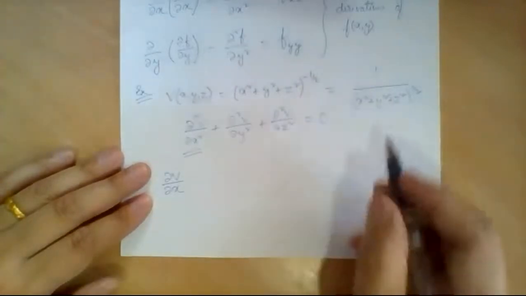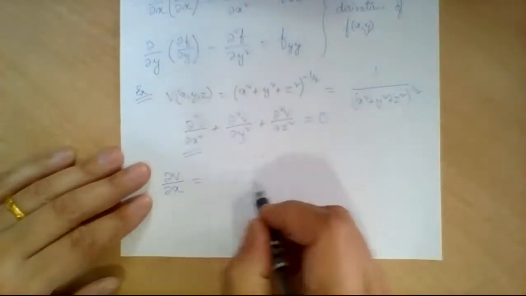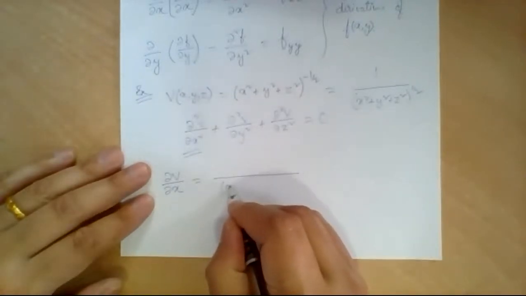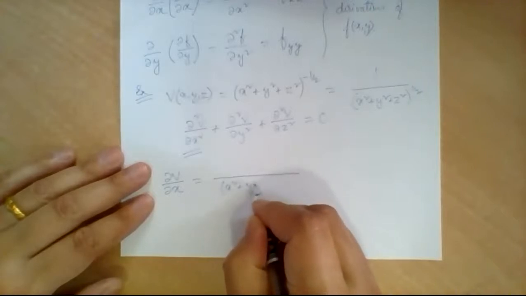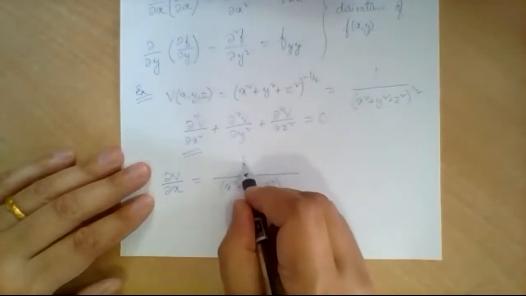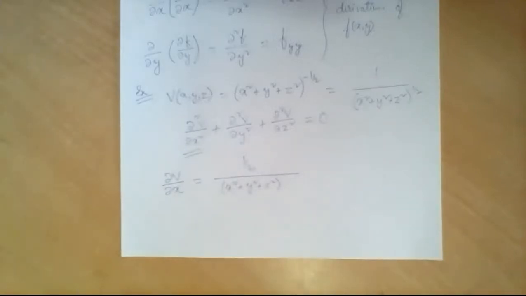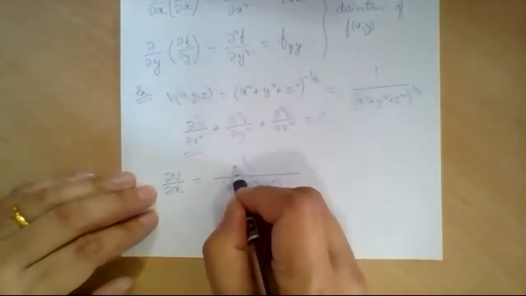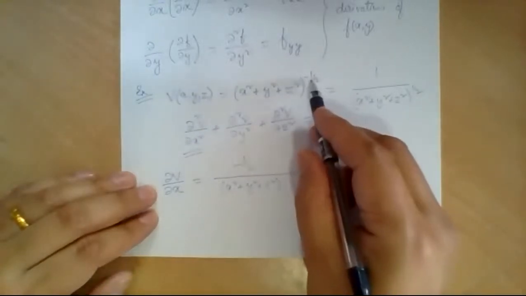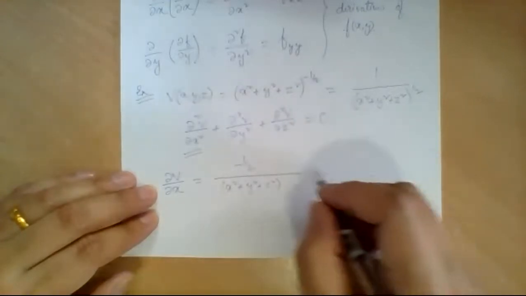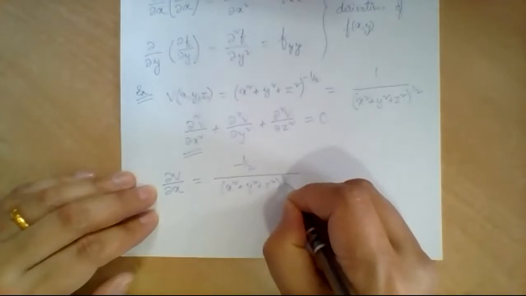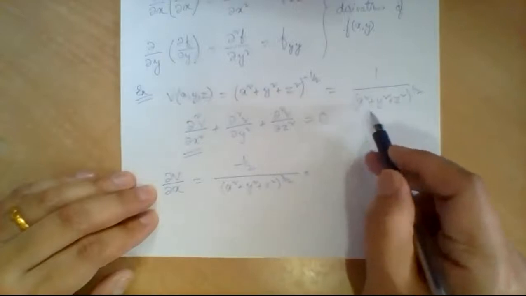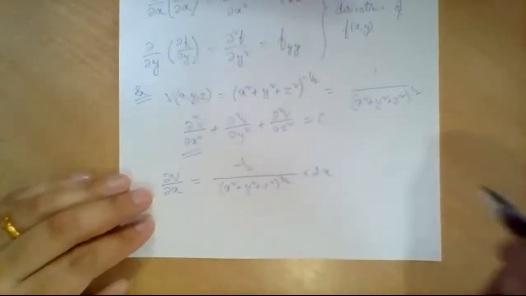If I differentiate this with respect to x, the power becomes minus half minus 1, which is minus 3 by 2, multiplied by twice x.